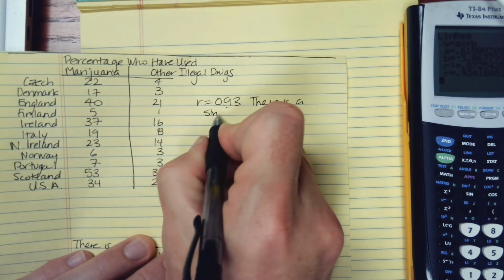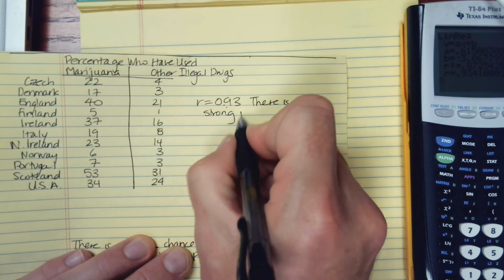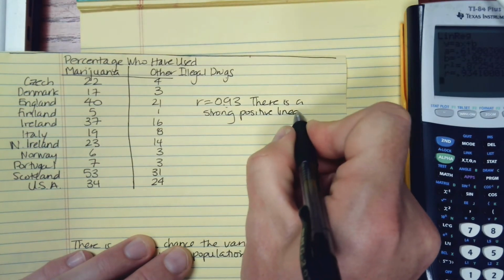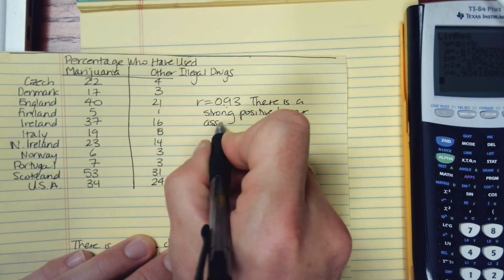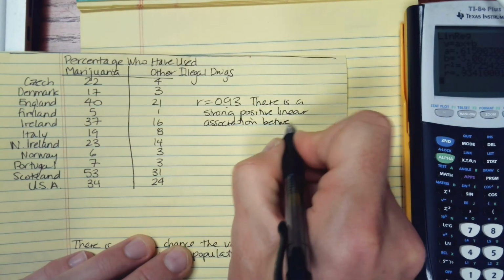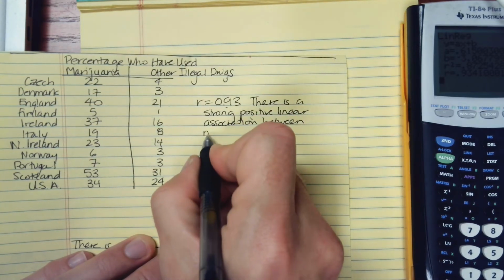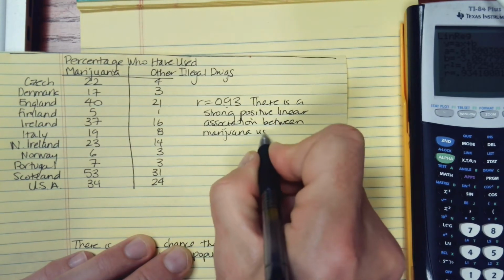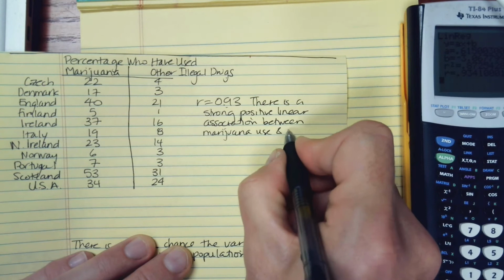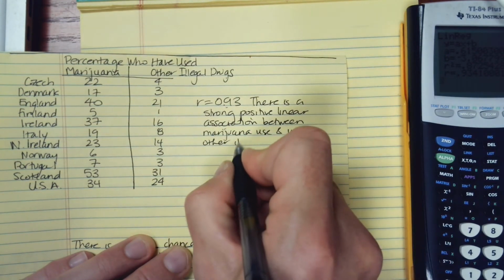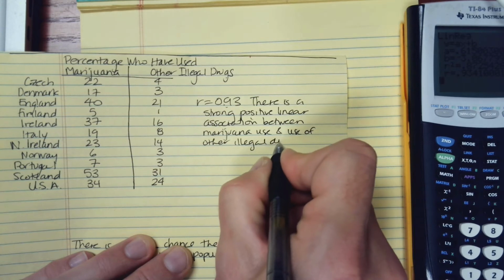I would say that there is a strong positive linear association. And in this case, I can say between specifically marijuana use and use of other illegal drugs.